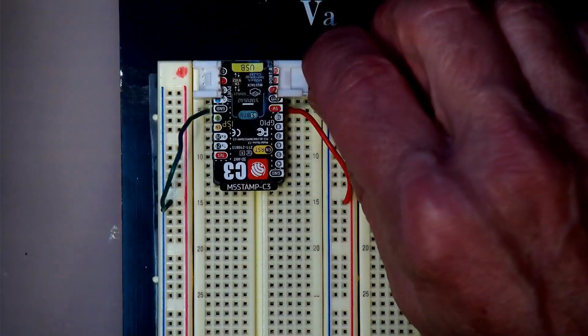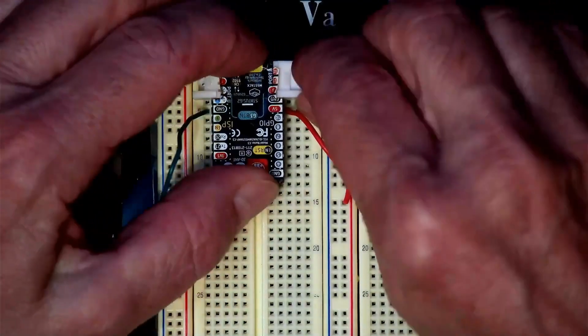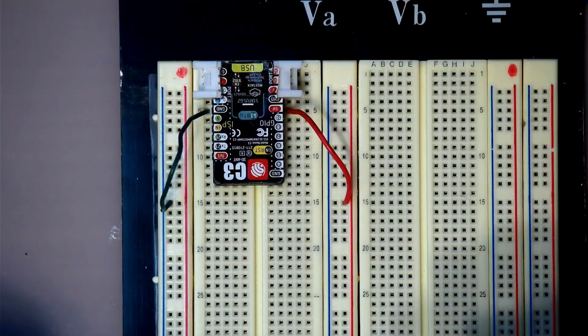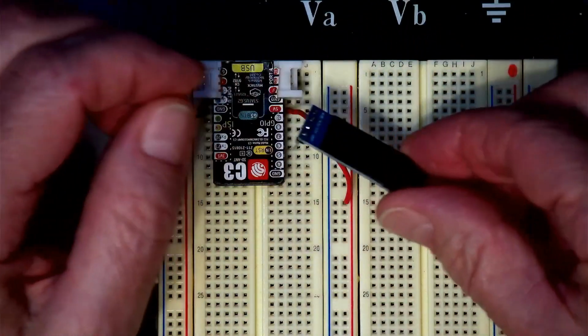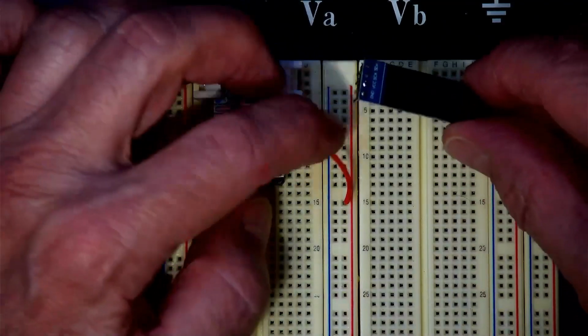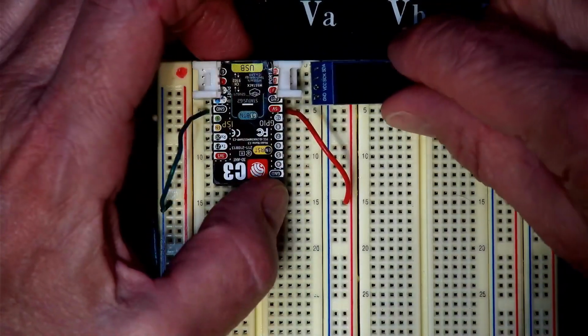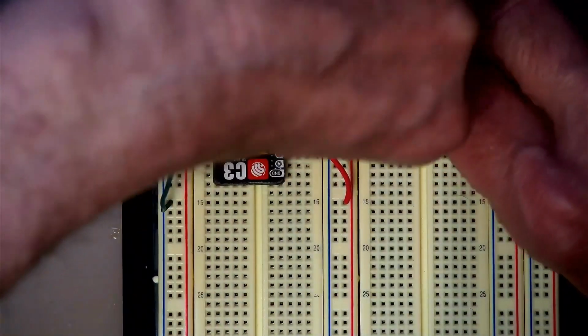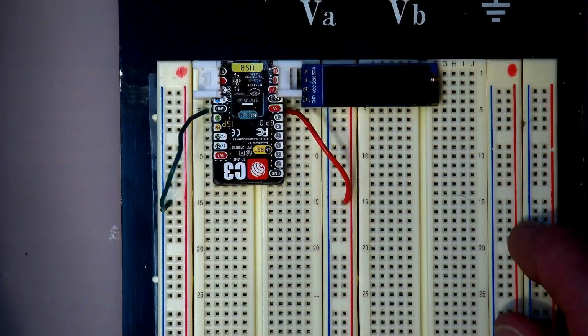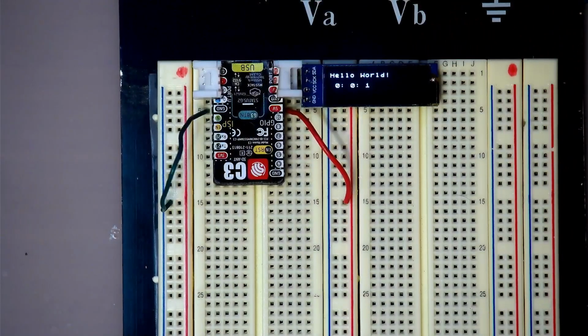But let me switch it off. If I unhook this little display over here, it actually has pins on it. That's how it comes. And if I plug that into the breadboard by itself, it will do exactly the same thing. There we go. Now it's back to zero, of course. So that's another way to deal with it.